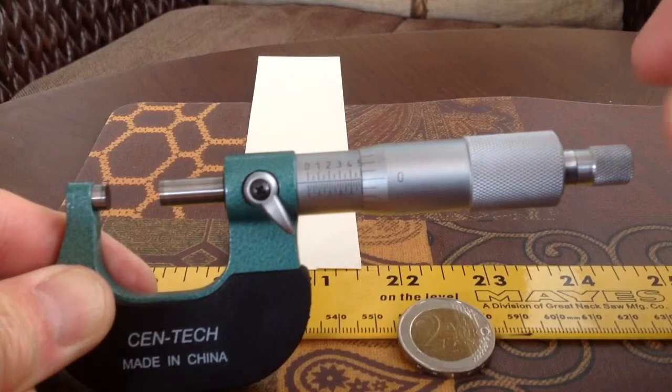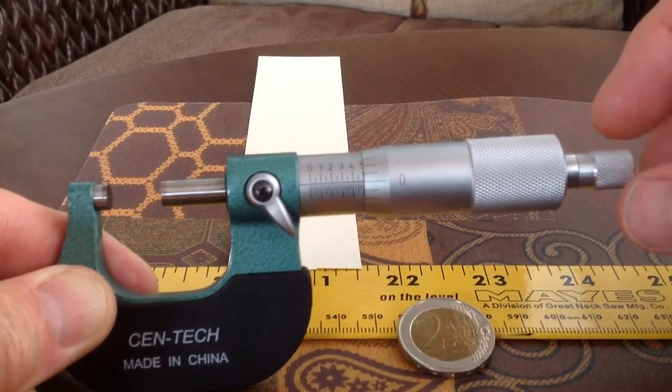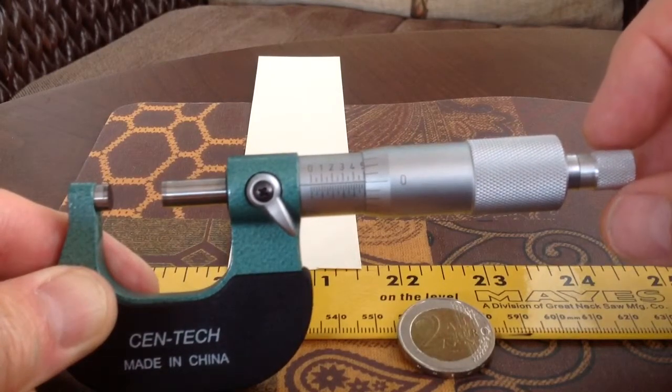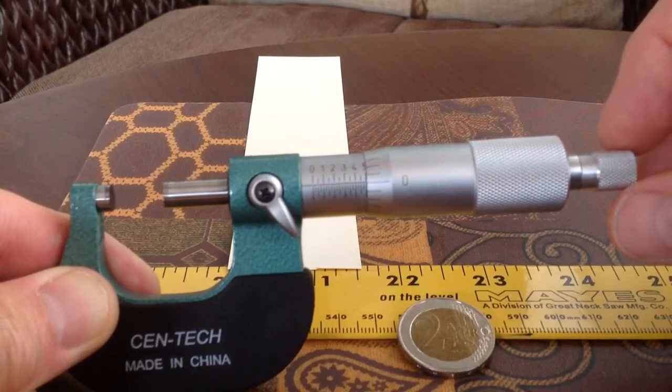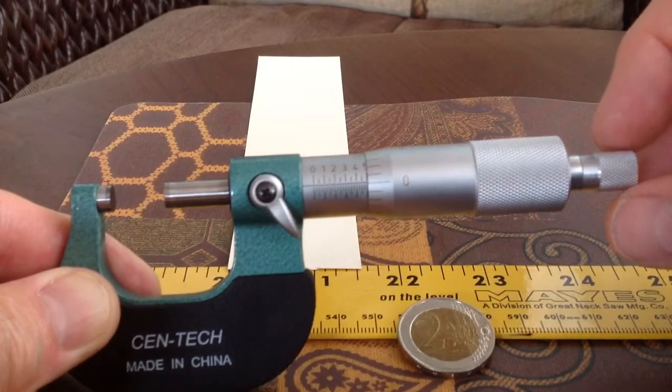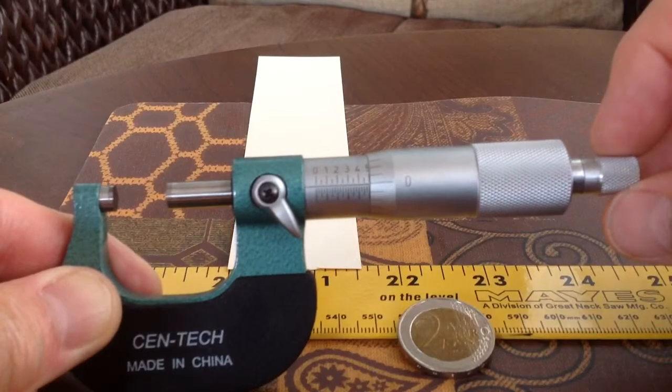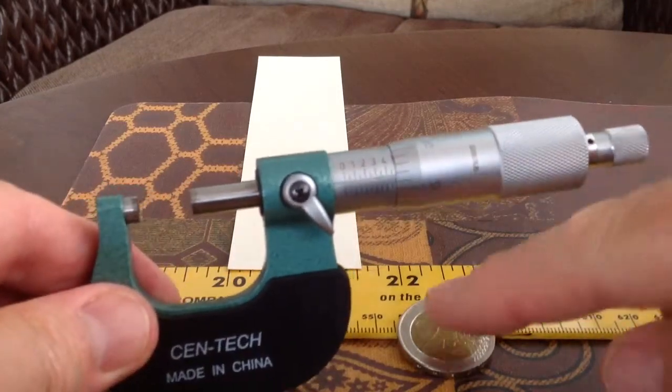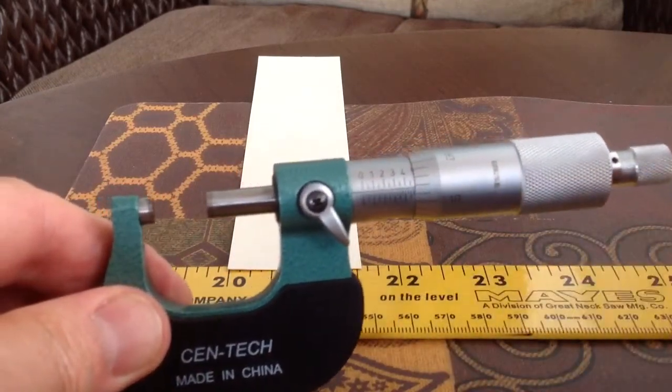So from 4 to 5 took 4 rotations, 25 marks per rotation, that's 100, which is 0.100 inches.